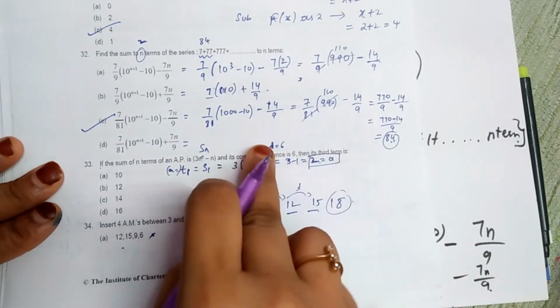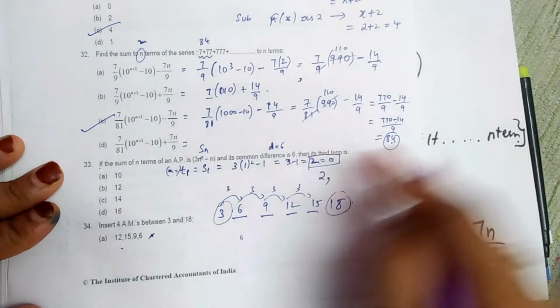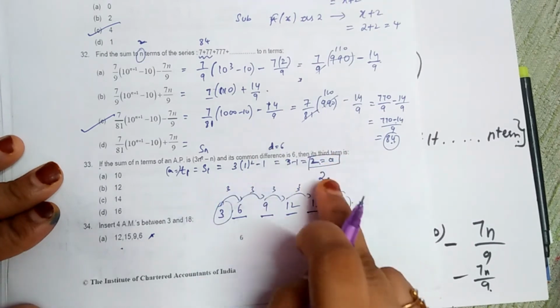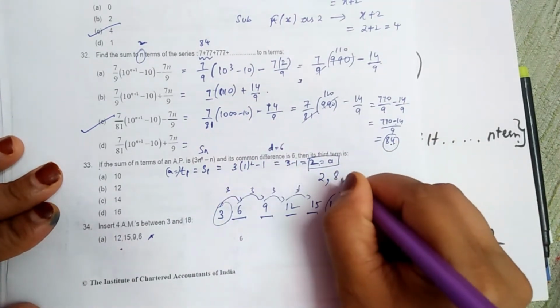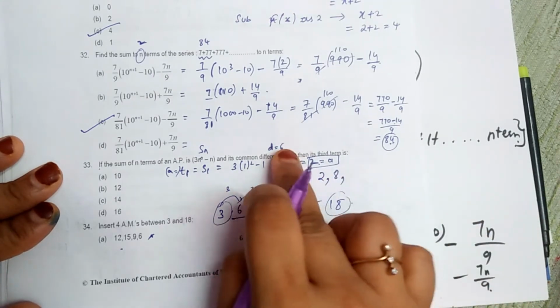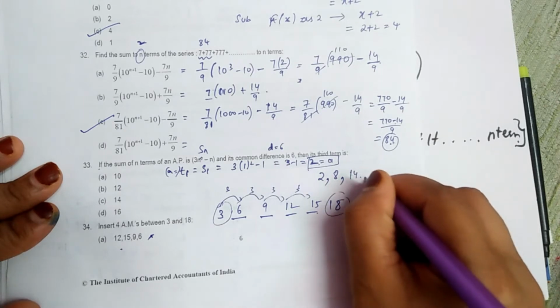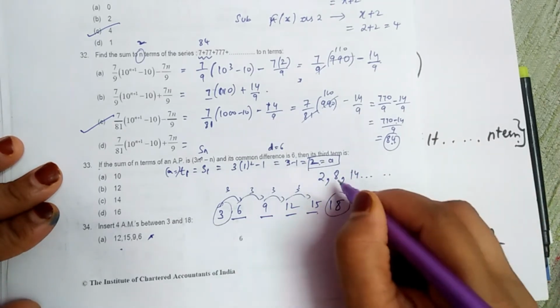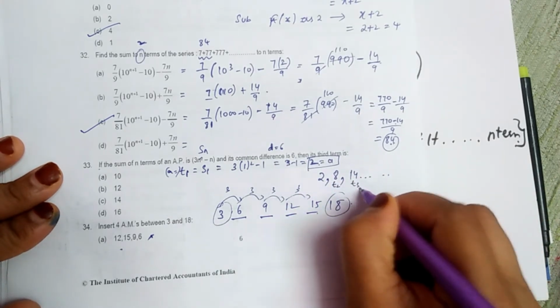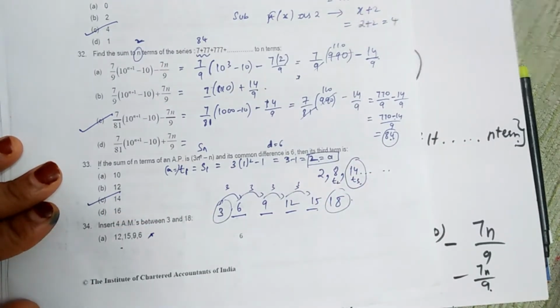Alright, so now we can easily get the series. We know the first term, we know the common difference. So the first term is 2, the next term will be 2 plus 6, 8. Another term will be, again, common difference is 6, right? So 8 plus 6 is 14, and so on. So it was asking term 2, term 3. So the answer is 14.